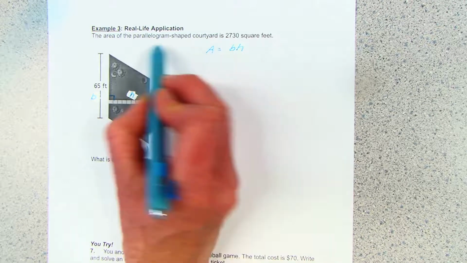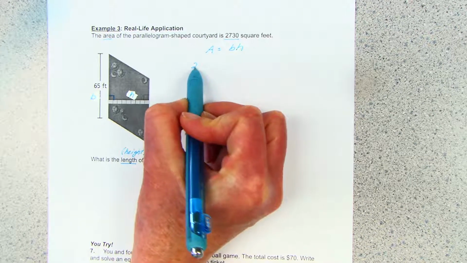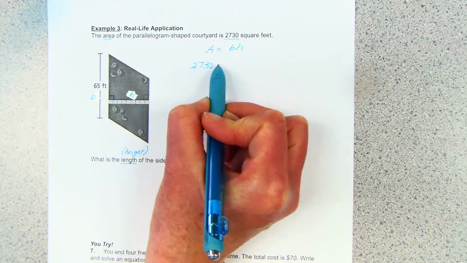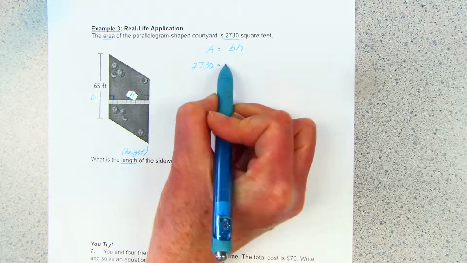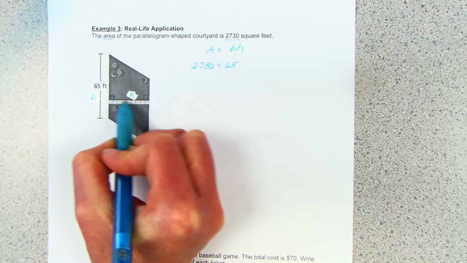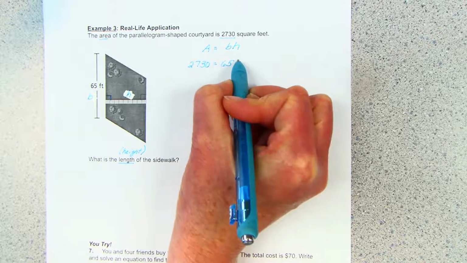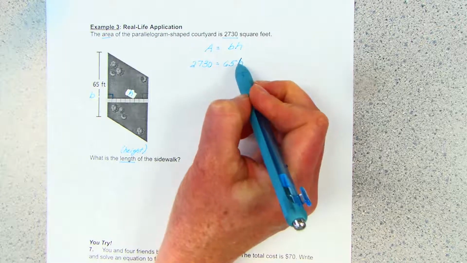So my area is this. So let's substitute that in. 2730 equals the base I can see is 65. So I'm going to substitute that in there. And the height is the thing that I'm trying to find. Right? Let's make it a little bigger.